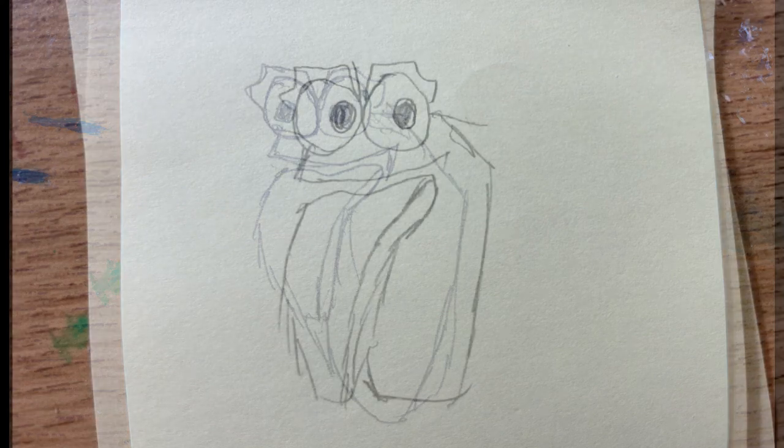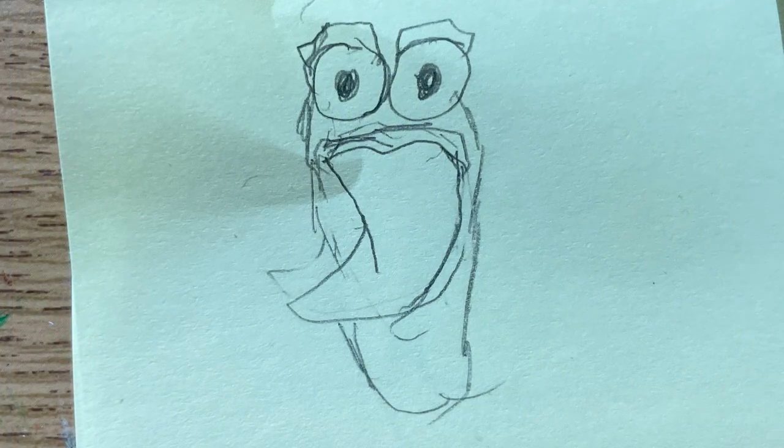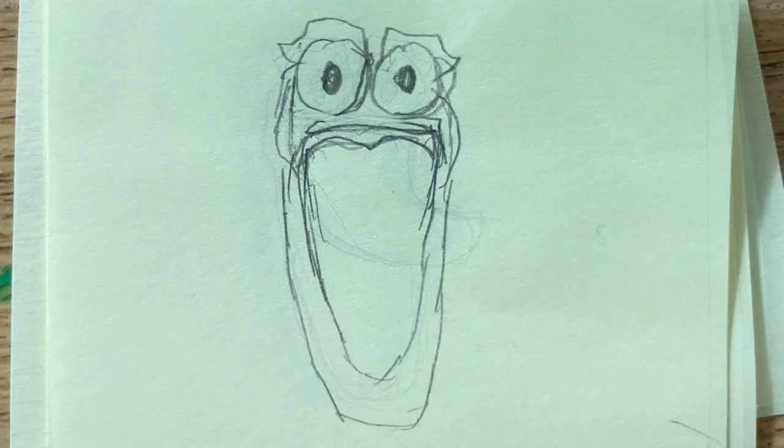Then I'm going to have his eyes dart over. Then I'm going to have him turn his head. But since this character has a really long tongue, it would stick behind before swinging back into place. And then I'm going to have it overshoot a little bit on the turn, and then settle back into place.